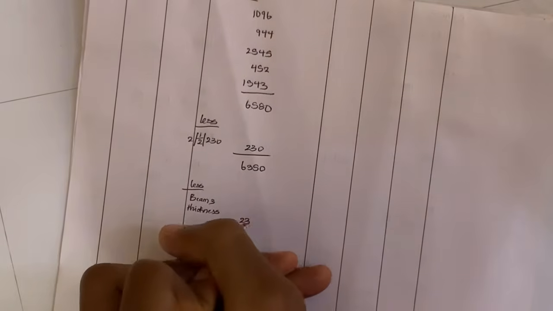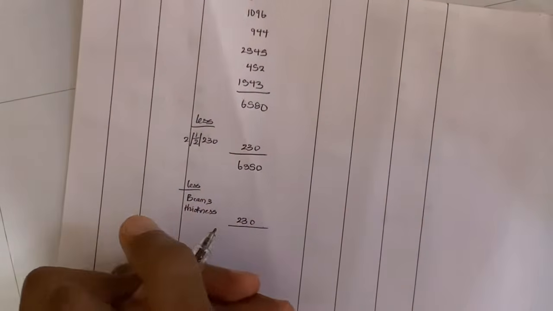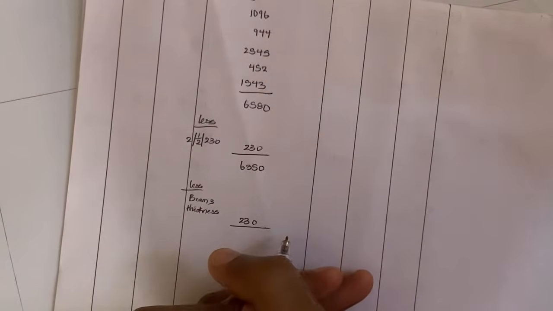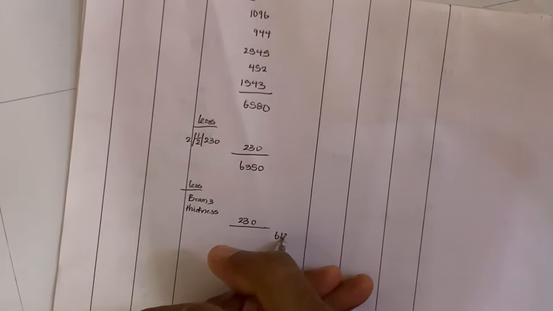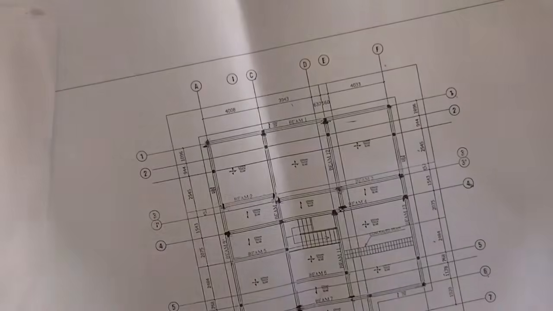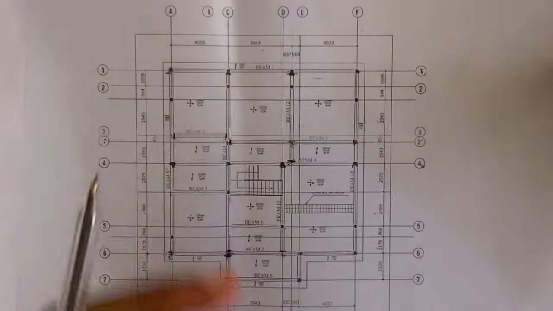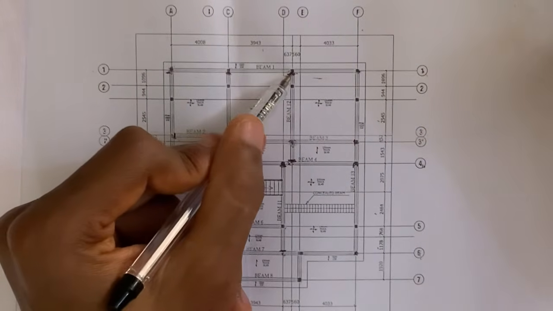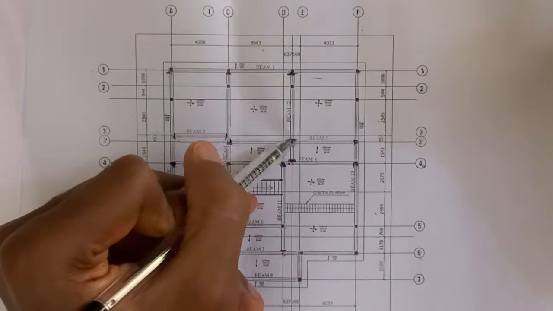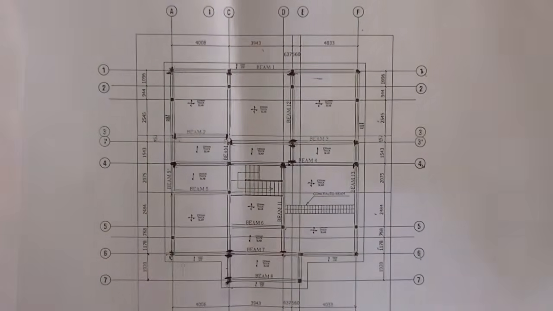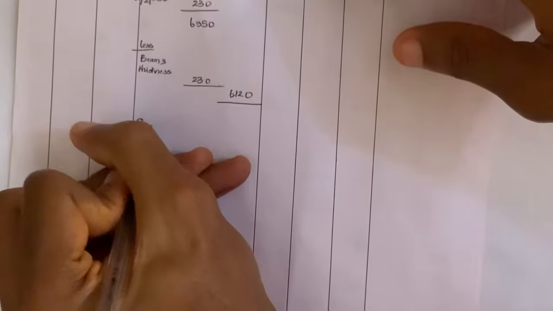Which is what? 230. So when you do the math, you're going to be having a total of what? 6120. So 6120 is the length for what? Beam 12. So it means that if you add the in dimension from this point down to this point, and then from this point down to this point, it is going to make you a sum of what? 6120. Beam 6.